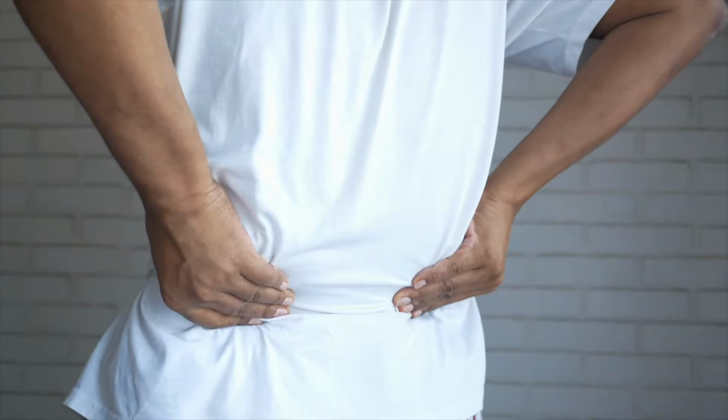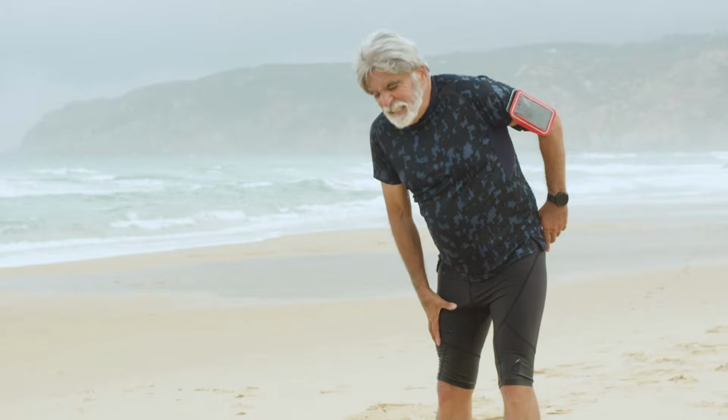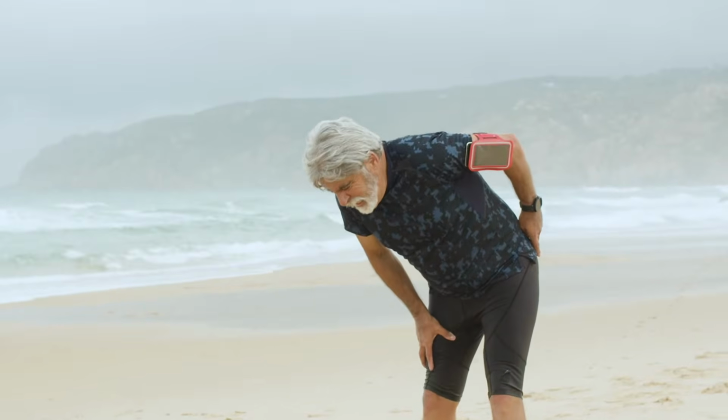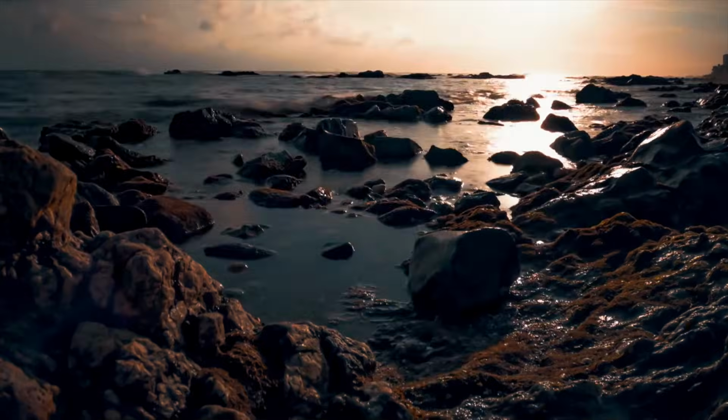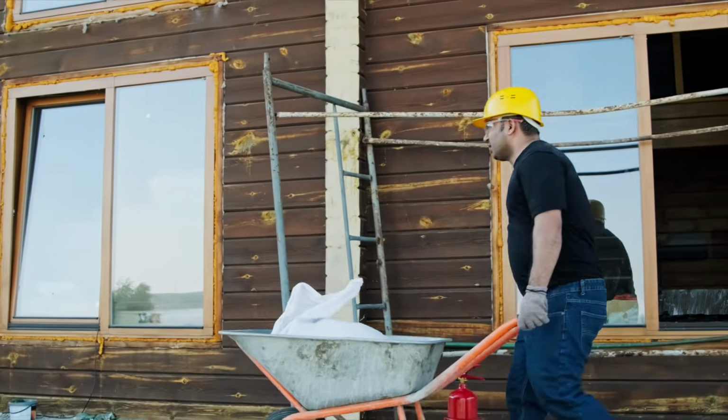Often we see patients with lower back injuries that also have pain radiating down the leg. These patients typically have had back pain for many years, but recently have had a flare-up or a specific event that then resulted in pain radiating down the leg.